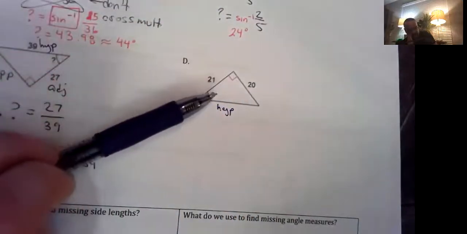Last one. All right, it looks like, again, we're going to be viewing things from this perspective, which means that this is going to be the hypotenuse because of the right angle. Looks like I'm given an adjacent and an opposite. In order to do that, that's a tangent, right? Remember, SOHCAHTOA, that mnemonic phrase is there to help us.